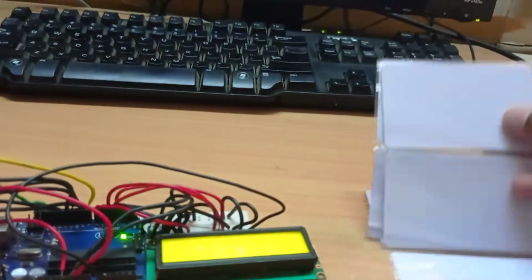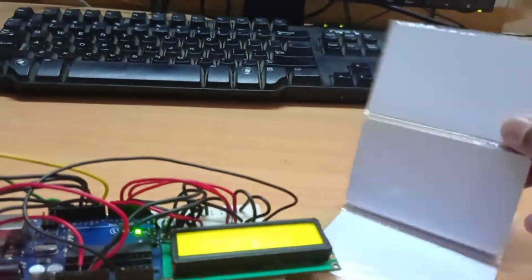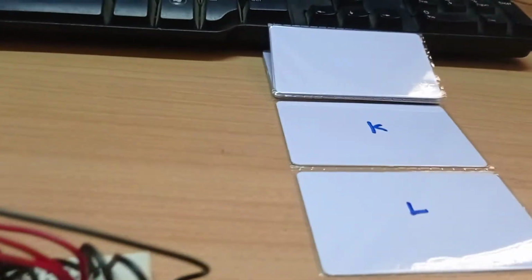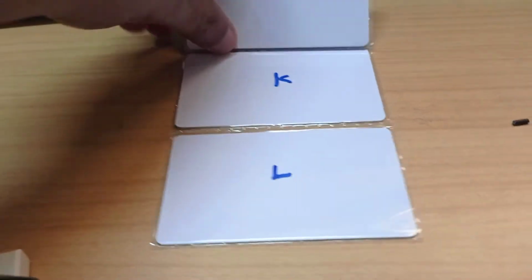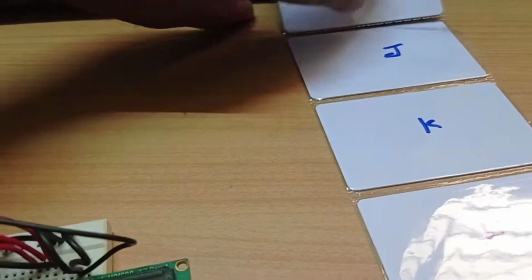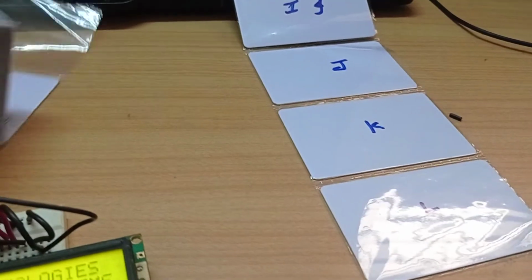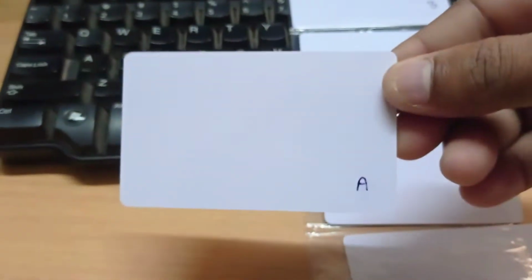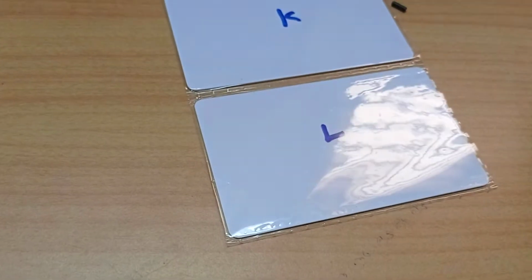We have got lots of RFID tags which have indexes printed on them. Let me show you this. So numbers are given A, B, C, D, E, F, G, H, I, J, K, L. So about 12 cards are there. Out of 12 cards, we are assuming 2 cards as invalid cards. In this case, the cards D and E are chosen as invalid, whereas the rest of the cards from A till L are valid cards.